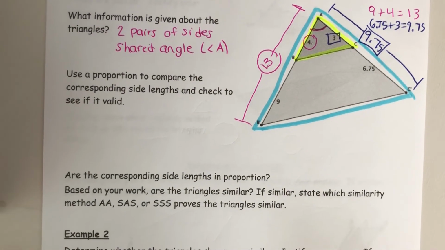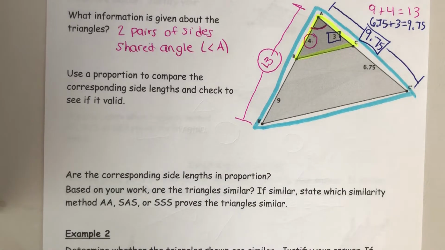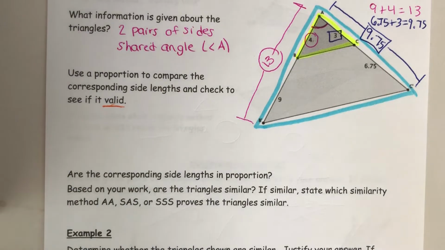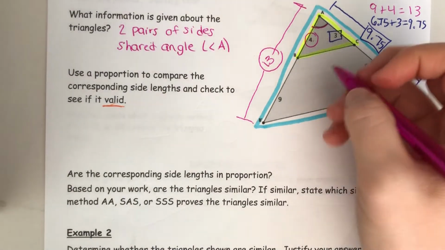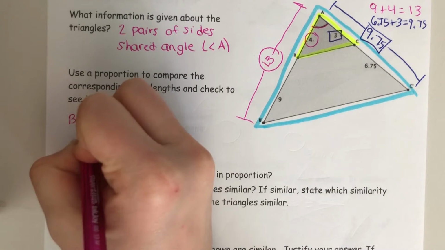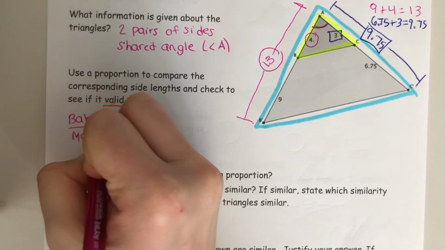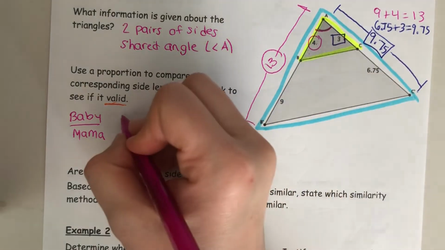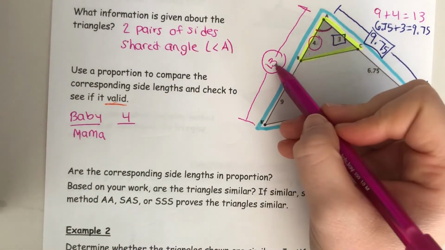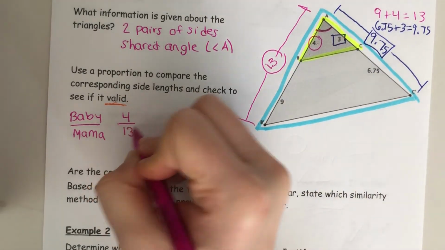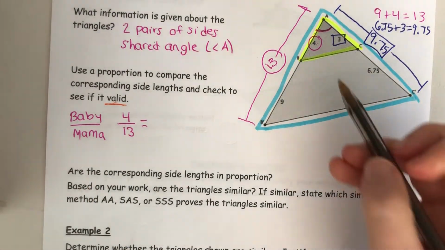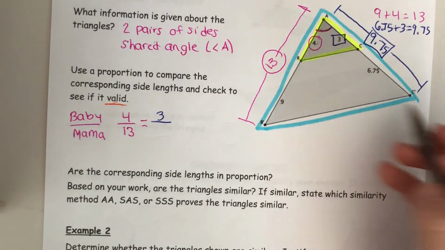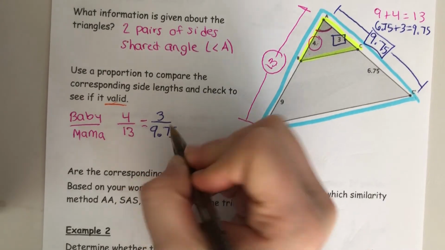So now since we have our corresponding sides, you want to check to see if they're valid. So we're checking to see if they're valid here. So we're going to set up our proportions. So baby to mama we're going to do again. So if I start with AB, that's my baby side, which is 4. And we said that corresponds with my mama side, which is 13. And then do baby to mama again. So baby is 3. And that corresponds with my mama side, 9.75.